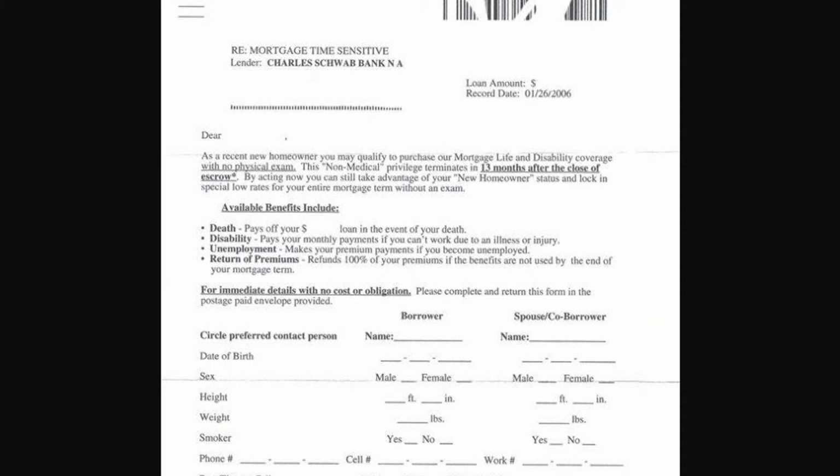They pay off the loan amount upon death. Very similar to the other lead piece. This just uses a little bit of urgency to try to generate a response to this one. And you can see all the information down here. They even begin to try to pre-qualify these people a little bit through the lead.